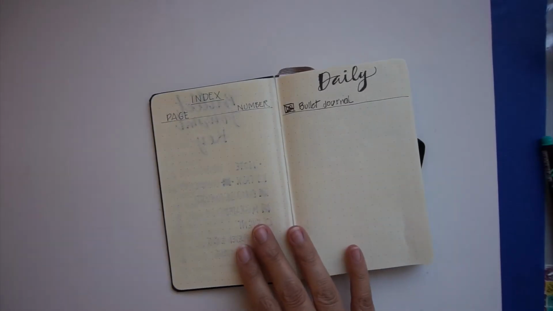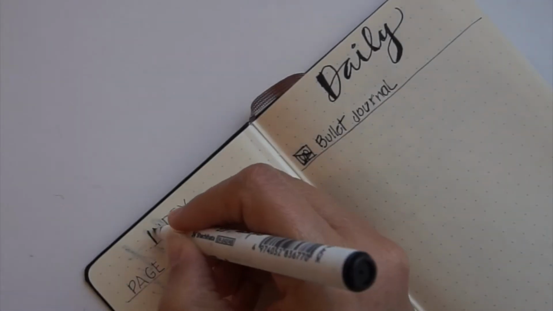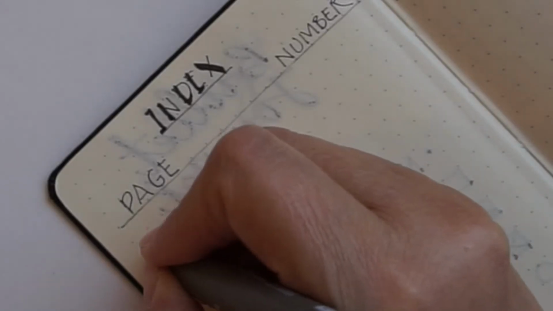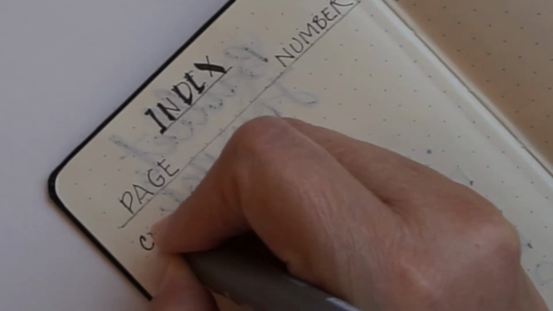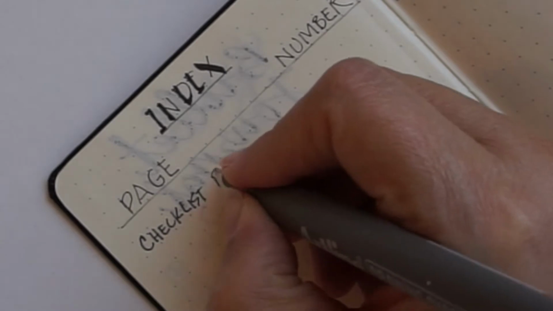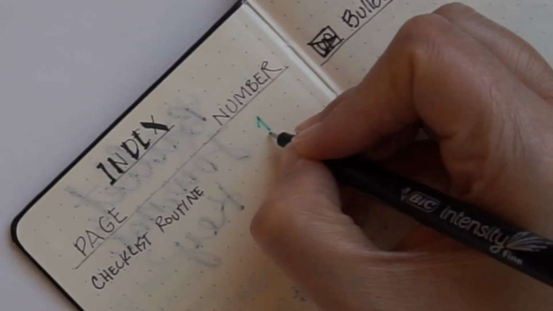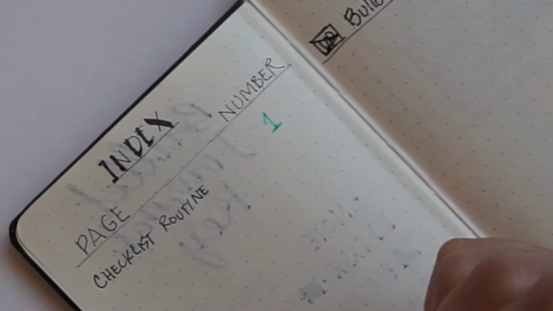On the next page, after your key, you're going to put the index. You can number your pages and you can find them easily on your index. Write the page name or topic and put a little number to know on which page you can find it.